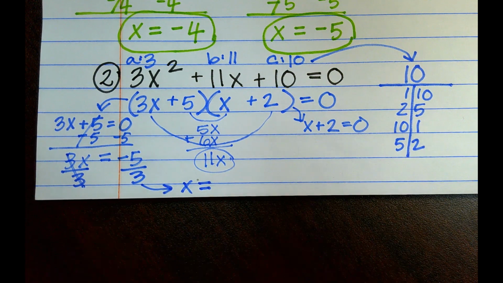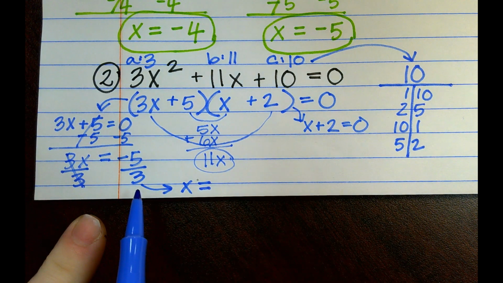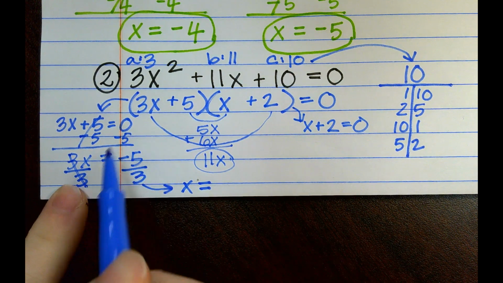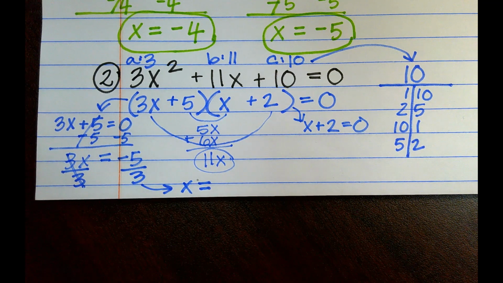Now, does it show on your calculator 0.666667? Mine says 1.6? Let me get my calculator. It is negative 5 thirds, so it's the right answer. Yes, thank you for asking that. If you don't want to deal with decimals, you can leave it as a fraction. You can say x equals negative 5 over 3. That is a valid answer, and I will take it.